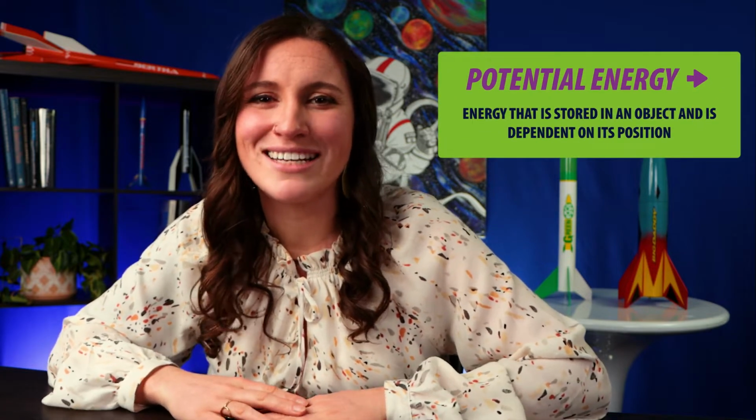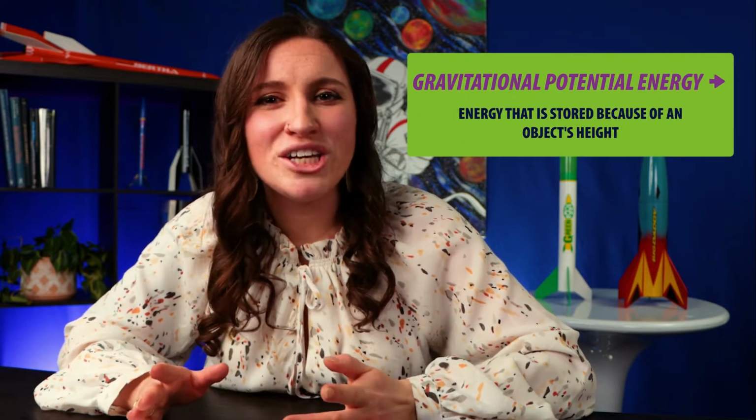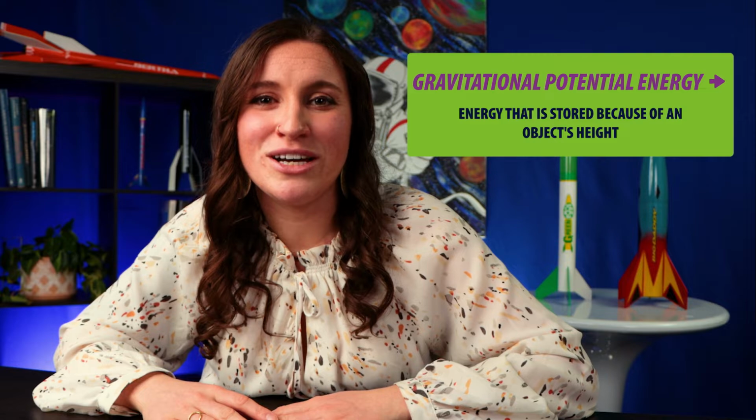Let's go over some background information to help you successfully teach this lesson, starting with energy transformation. Potential energy is energy that is stored in an object and is dependent on its position. While there are several different types of potential energy, we're going to focus on gravitational potential energy in this unit, which is energy that is stored because of an object's height. Since gravitational potential energy is dependent on planetary gravitational force, an object on Mars is going to have a different gravitational potential energy than on planet Earth.